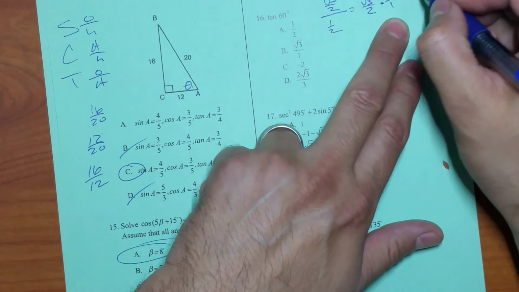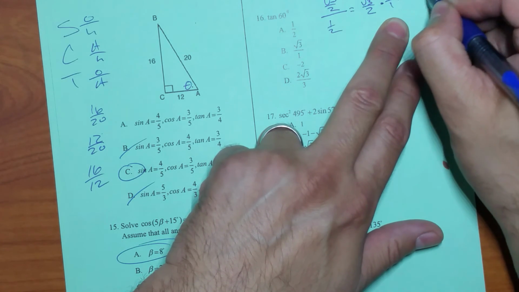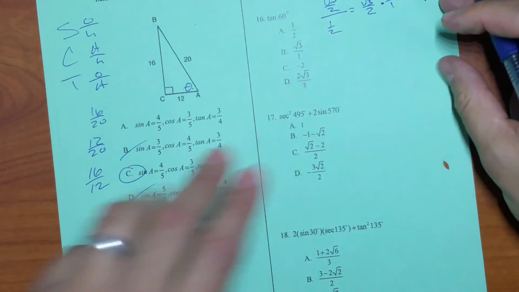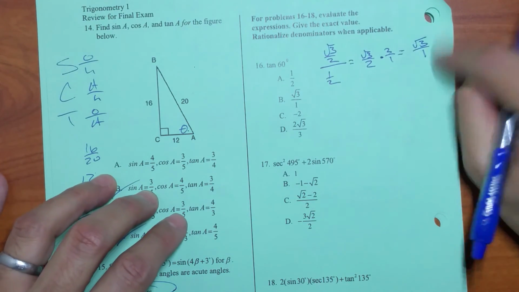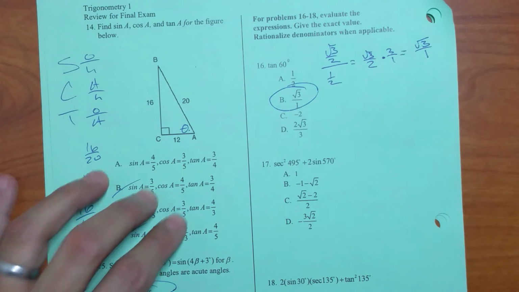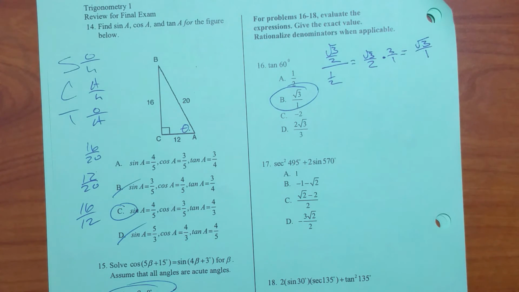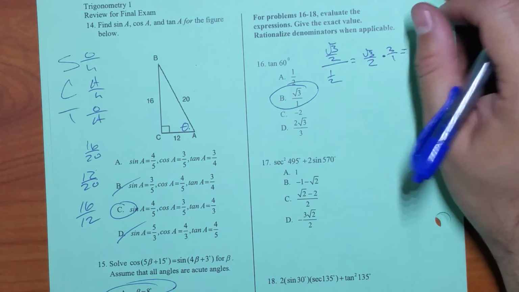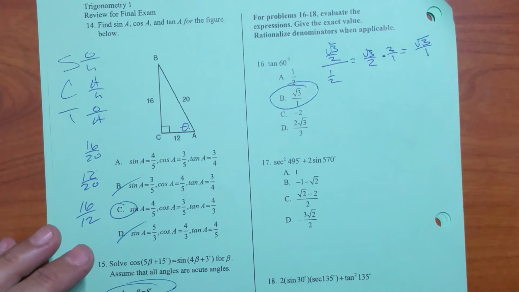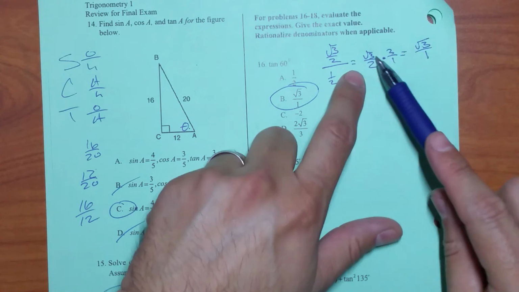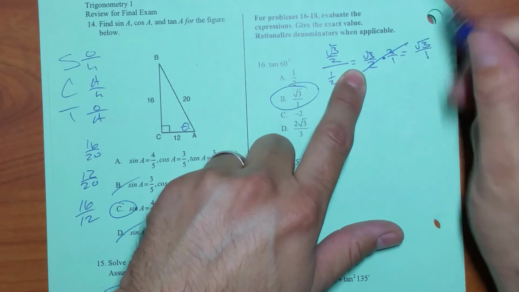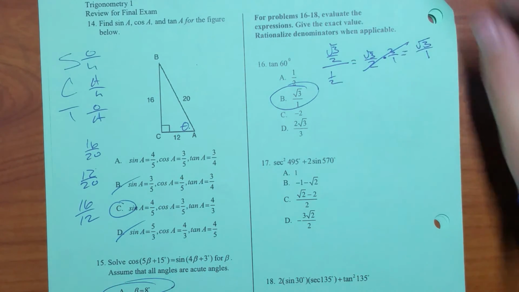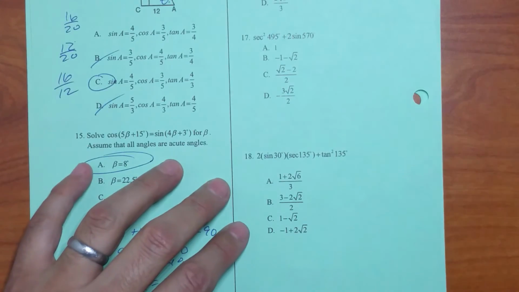Okay, so right here, it's going to end up becoming radical 3 over 1. So my answer is B. Now right here, because I have a 2 here and a 2 here, the 2s cancel out, and I'm left with just that. All right, 17.